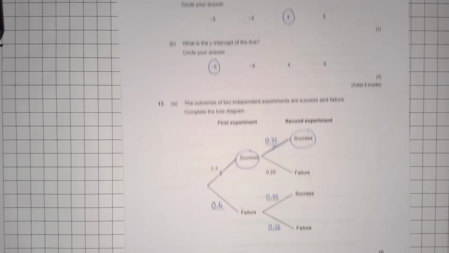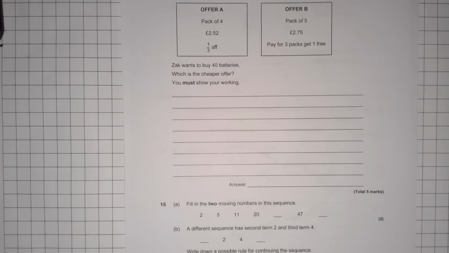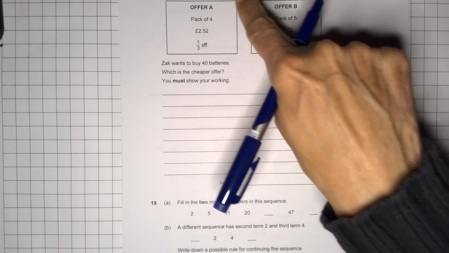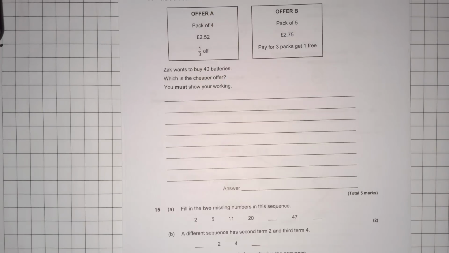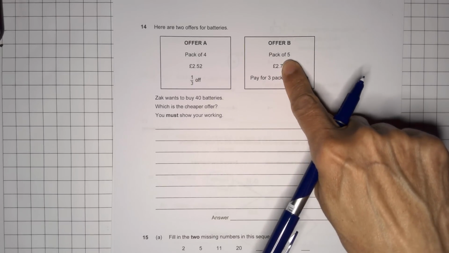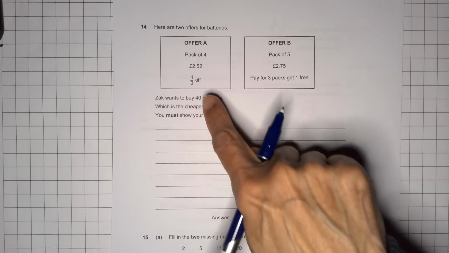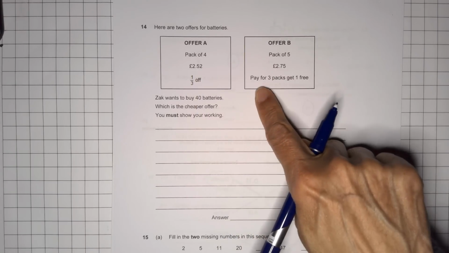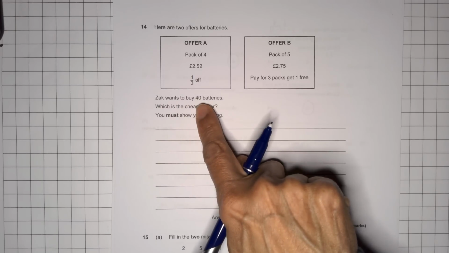Beautiful. Let's have a go at question number 14. Now, question number 14 has 2 offers, and these are to buy some batteries. First offer, you buy them in packs of 4. Sorry about this, you can't see. Let me bring it down. And here we have packs of 5 for offer B. The price is obviously different because you're getting a different number of batteries, but there's also some offers. Here it says you get 1/3 off the price, and here it says you buy 3 packs and you get 1 free. Zach wants to buy 40 batteries.